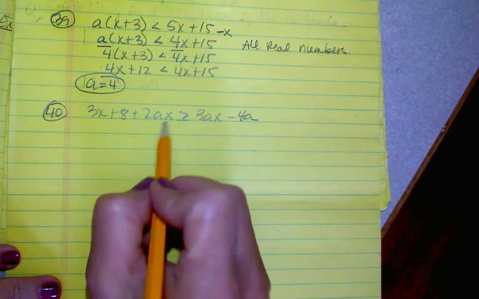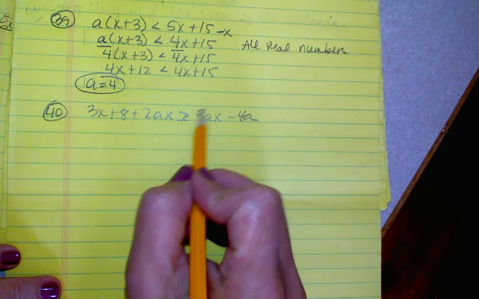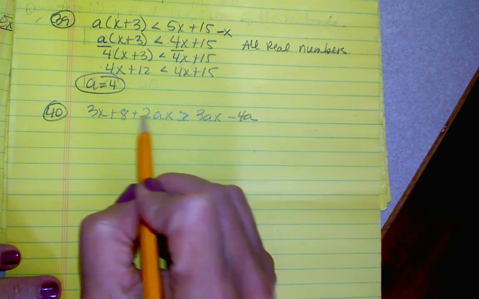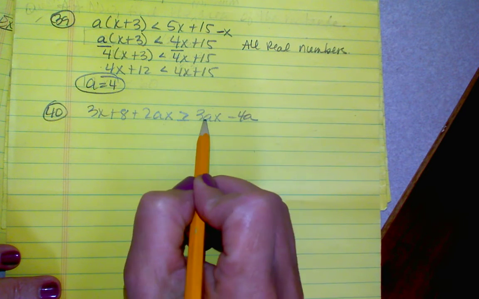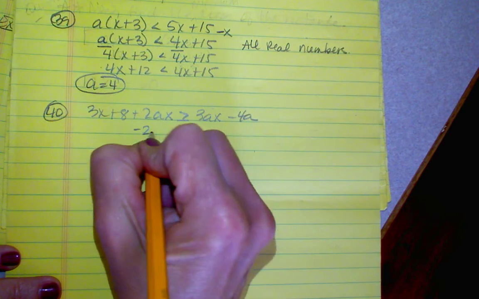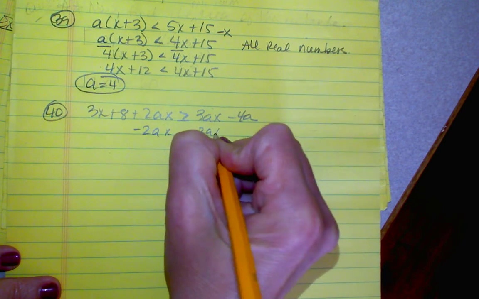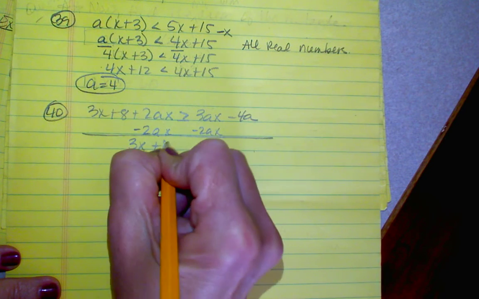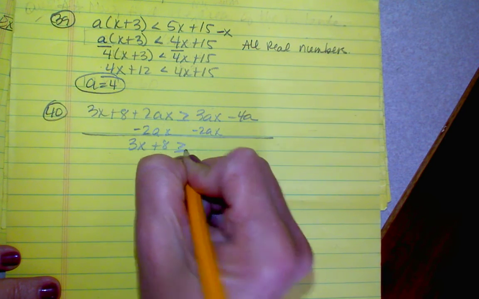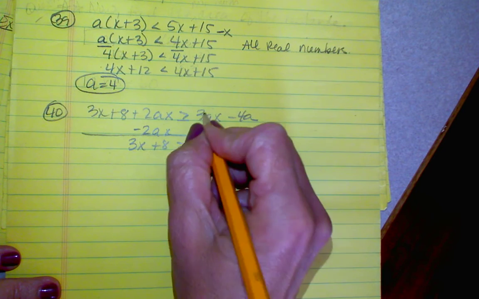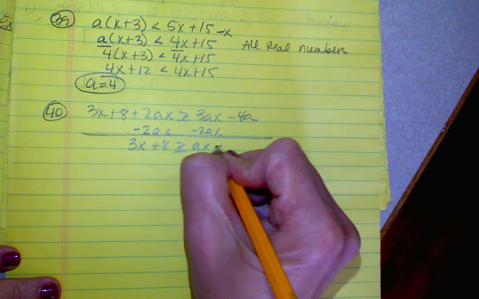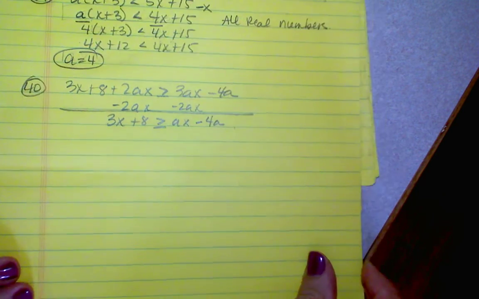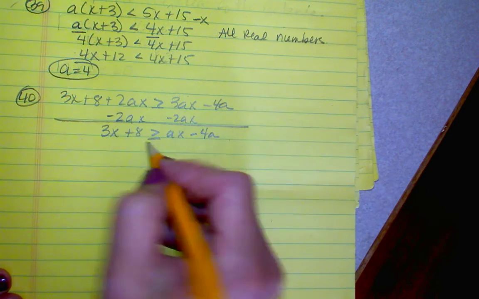We can't do any combining of like terms, but are there any terms that are the same on both sides? Right here, they are. So I'm going to go ahead and subtract the 2ax and see what happens here. 3x plus 8 is greater than or equal to ax, I don't really need the 1 there, minus 4a. Okay, ooh, this is pretty good.